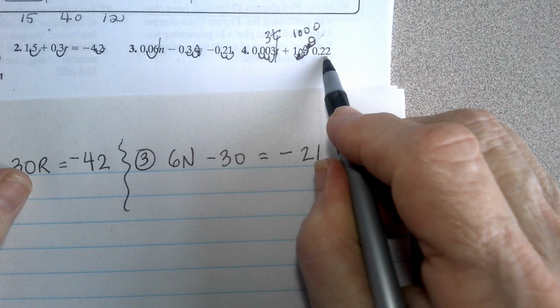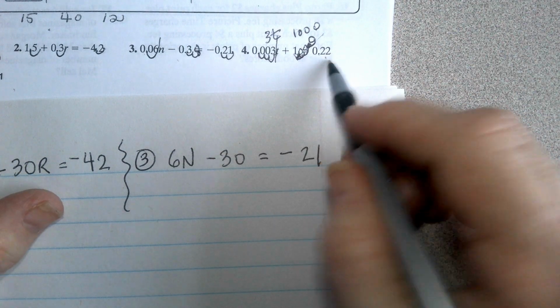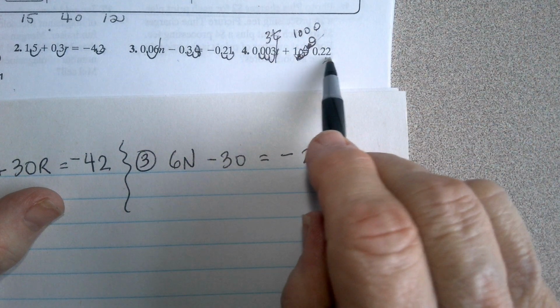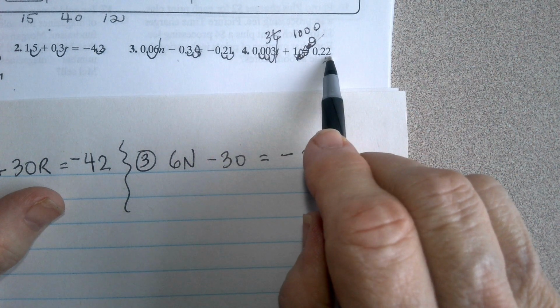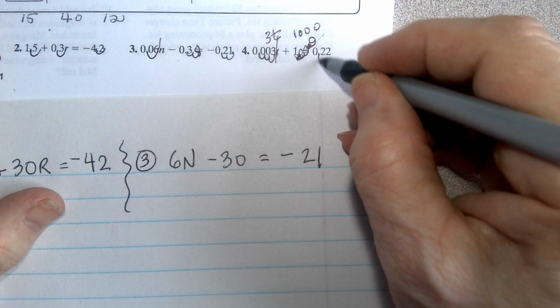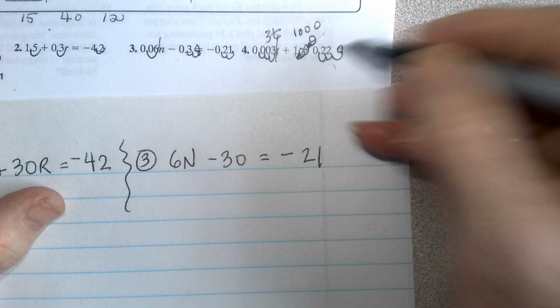And then this one we have to move it 3 also. So who thinks they know what this number is going to end up being? 220. So 1, 2, 3, and I have to tack on a 0.